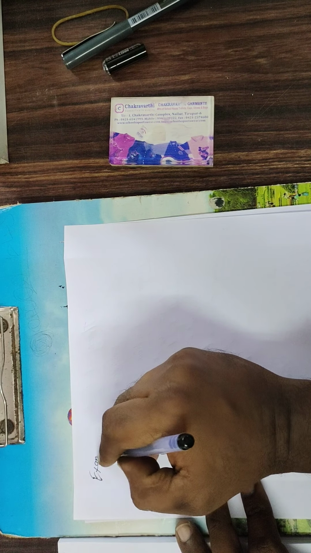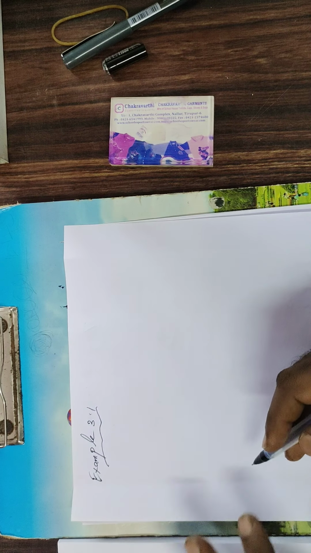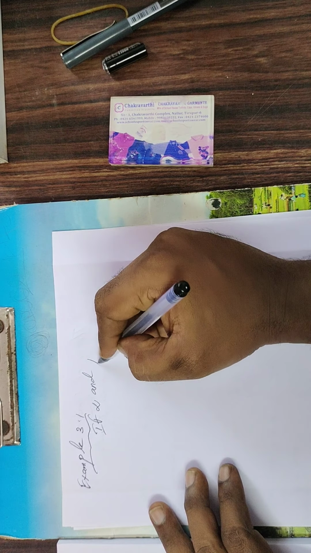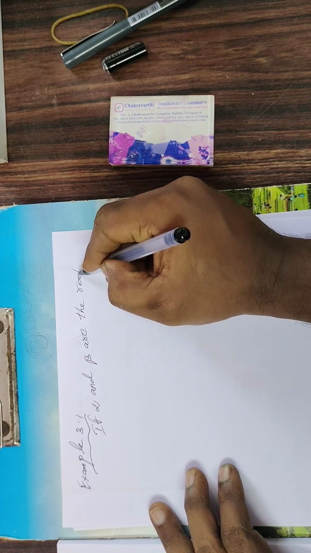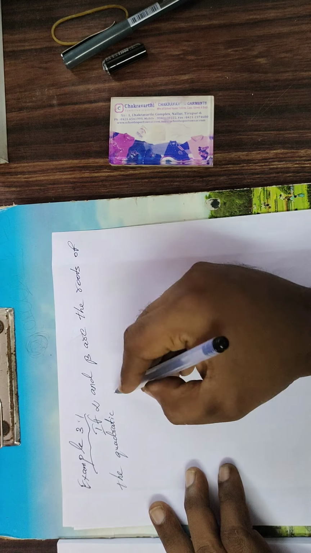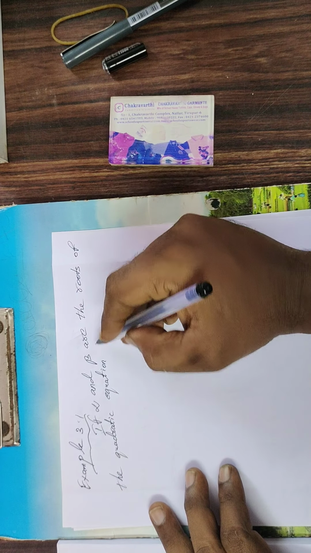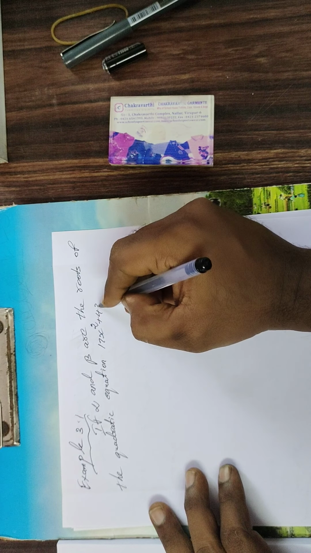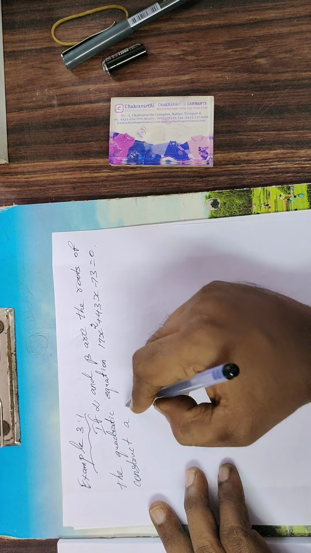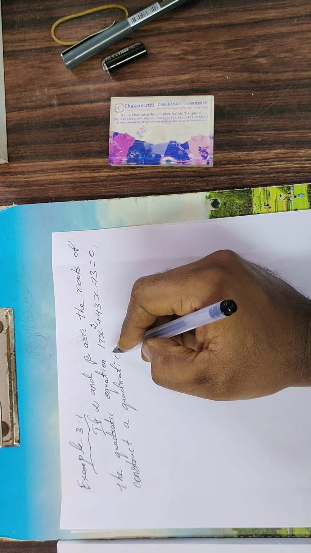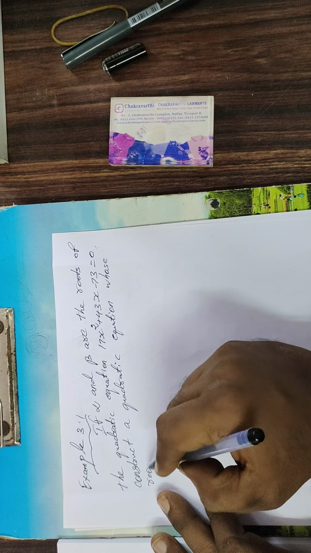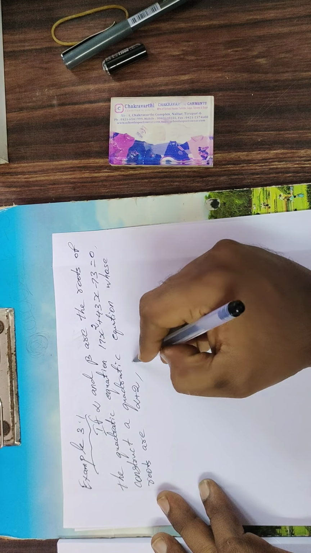Example 3.1. The question is, if alpha and beta are the roots of the quadratic equation 17x square plus 43x minus 73 equal to 0, construct a quadratic equation whose roots are alpha plus 2 and beta plus 2.